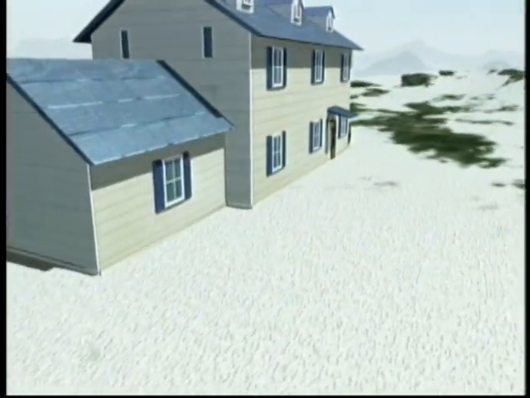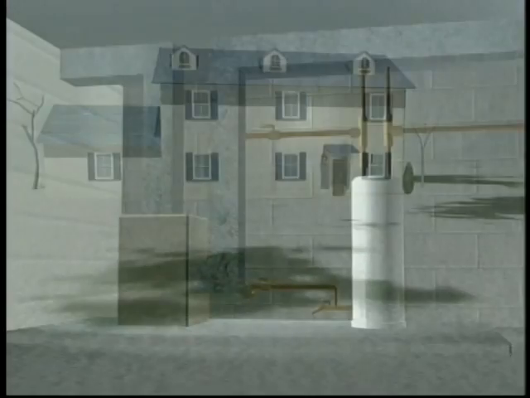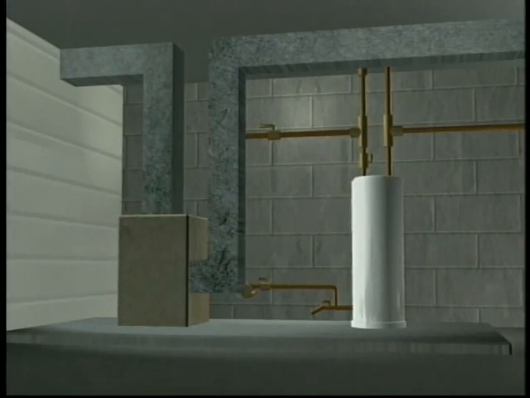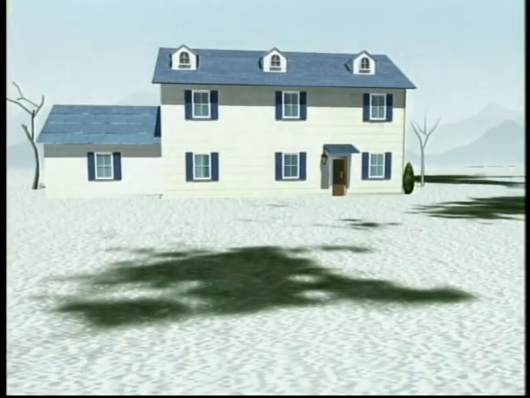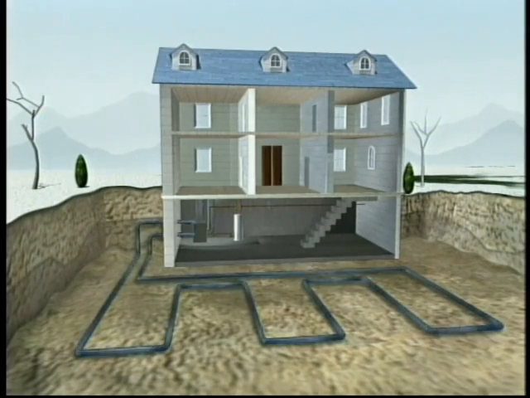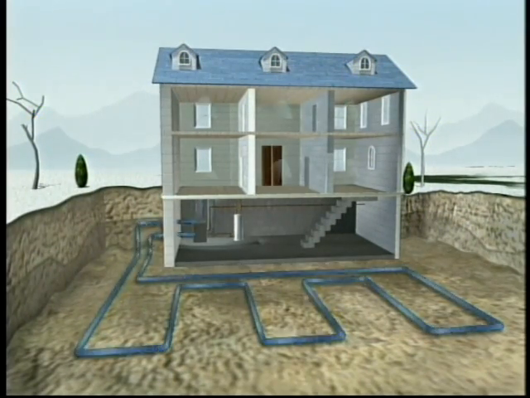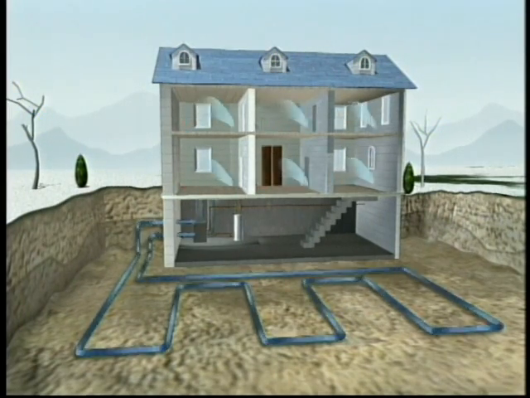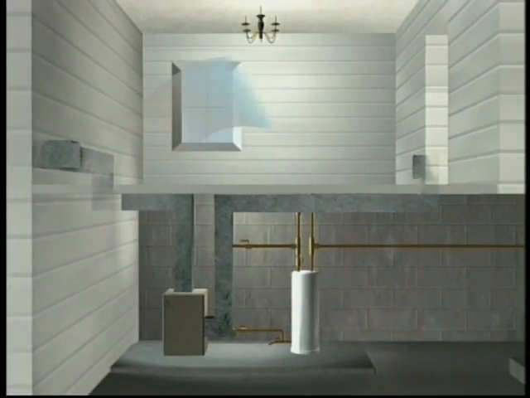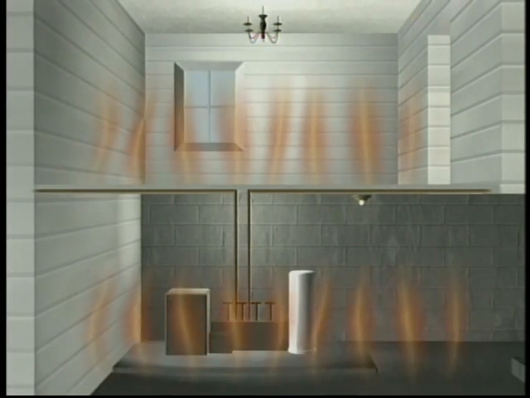A GEOexchange system is made up of 3 components: a heat pump, usually located inside the building where it's protected from the environment and vandalism, an underground heat exchanger to act as a heat sink to store energy in the earth when cooling, and to extract energy from the earth when heating, and a distribution system such as air ducts or hydronic radiant floor tubing to provide comfort control for the building space.